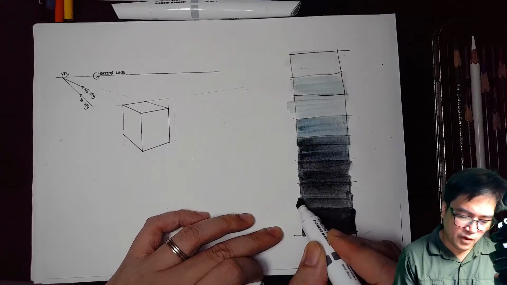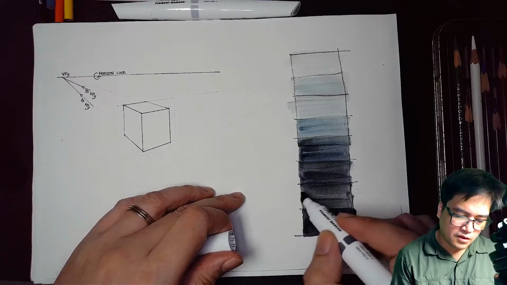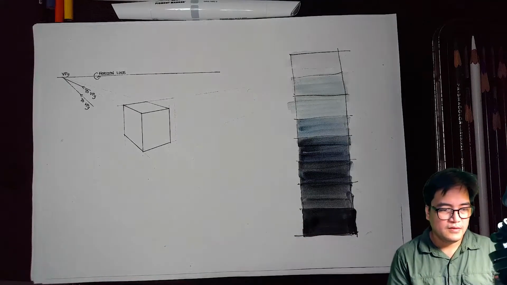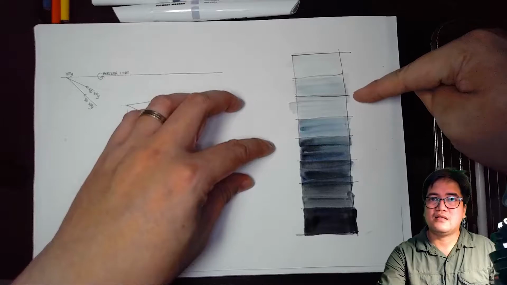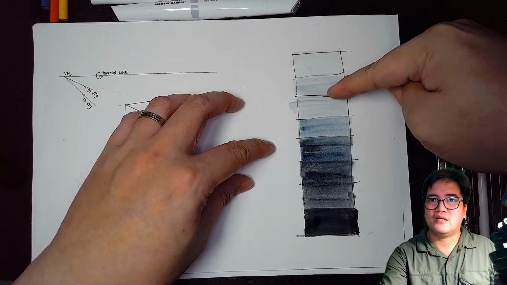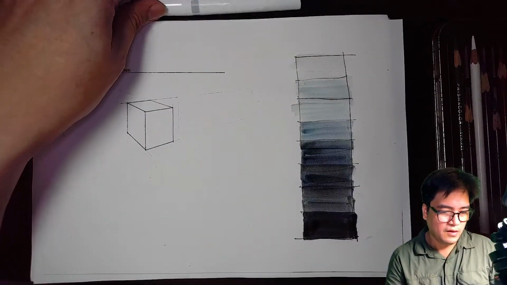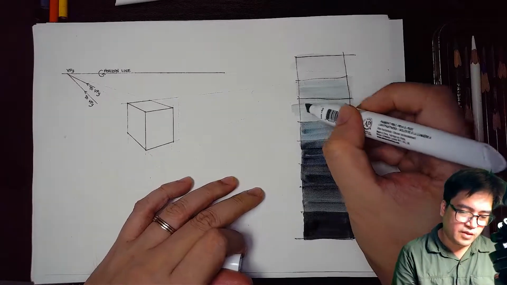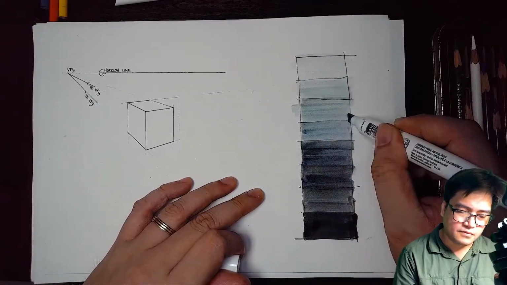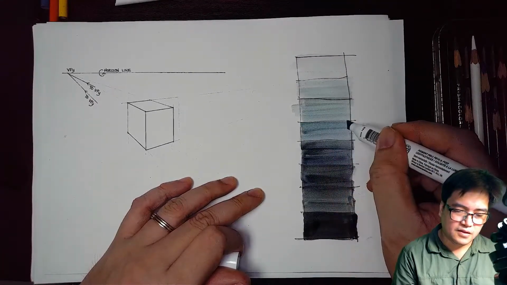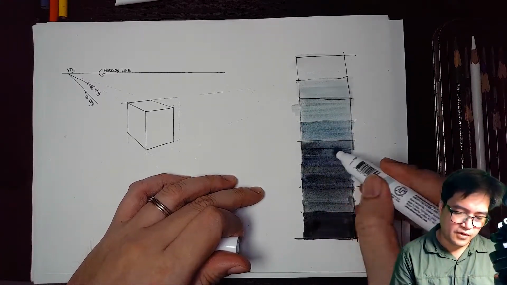What I want to do here is wait a few minutes before I shade another layer because it's not dry. But I'm going to go back to the second and third. You can see that the values are kind of close, or even this one's a bit darker. So I'm going to get my cool gray number 2 and place in another layer so that it's consistent, so that they're not too far apart in value.